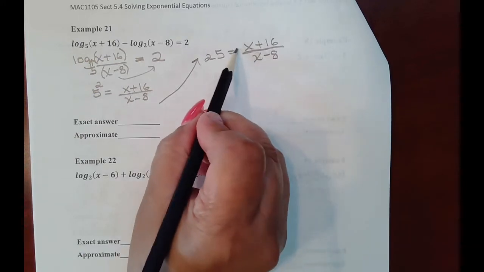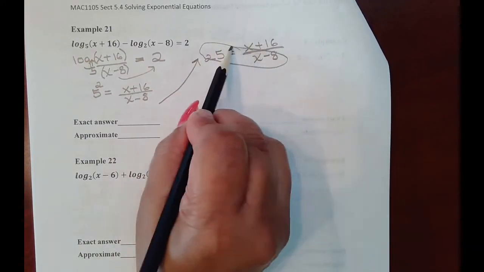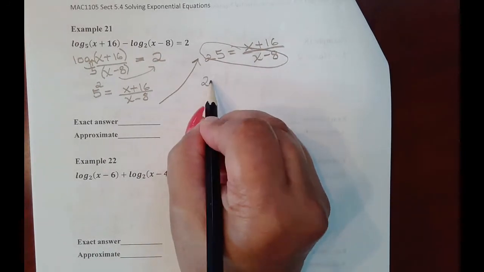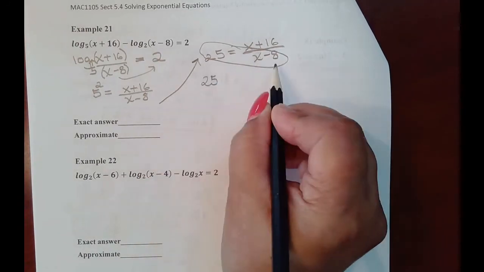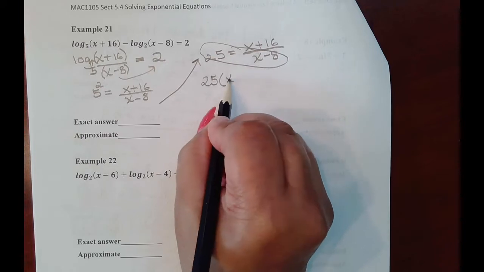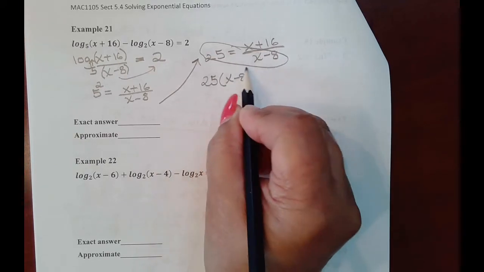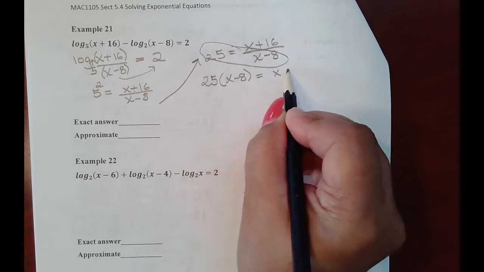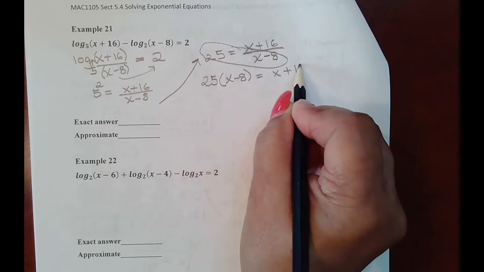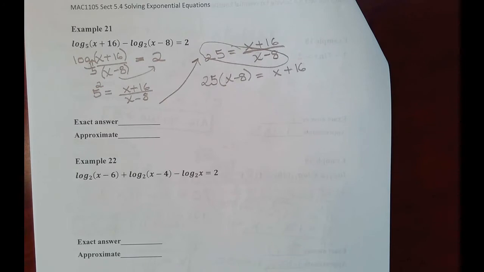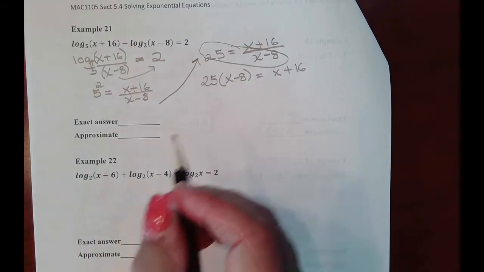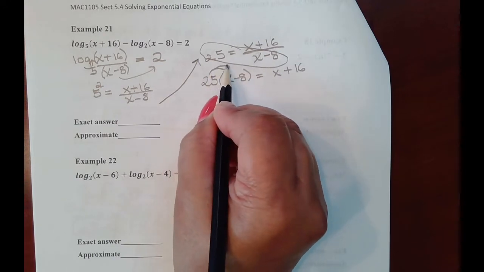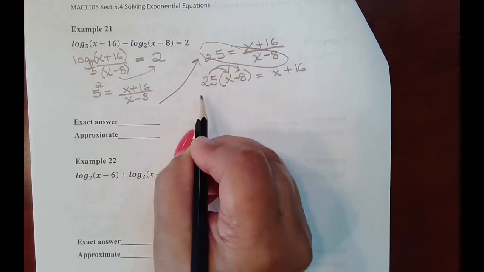Okay, so you can just cross multiply going this one way, and that'll get rid of the fractional nature of this problem. So it'll be 25, you're cross multiplying that with the expression x minus 8, and this x plus 16 stays on the right hand side. Okay, now carrying that 25 straight through the parenthesis, distributing it to each of the terms. It'll be 25 times x and 25 times negative 8.